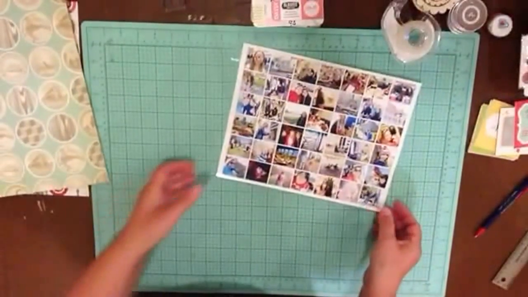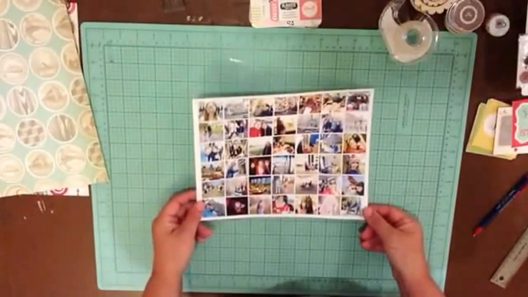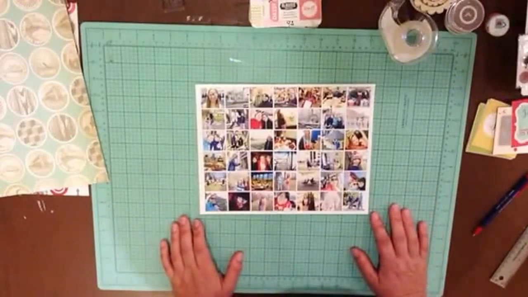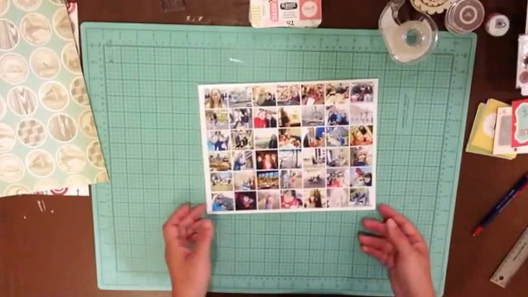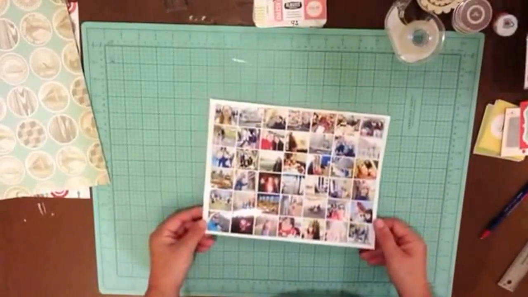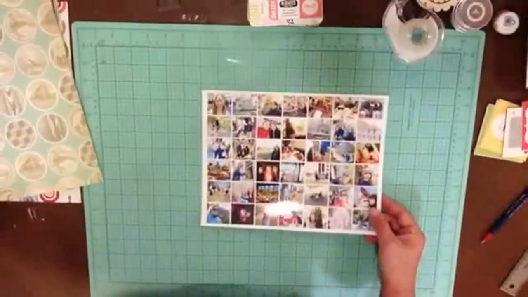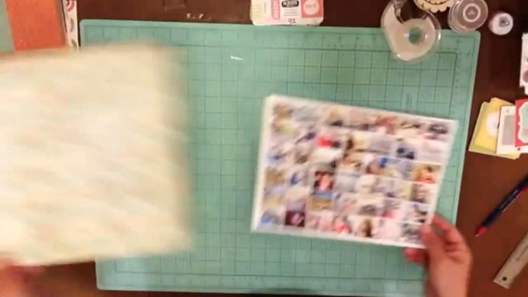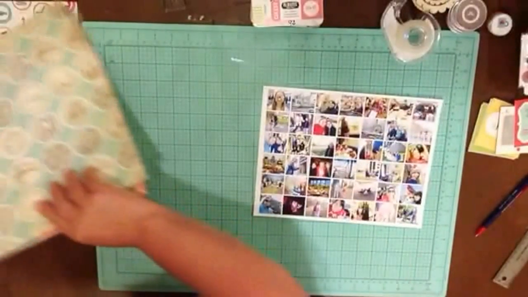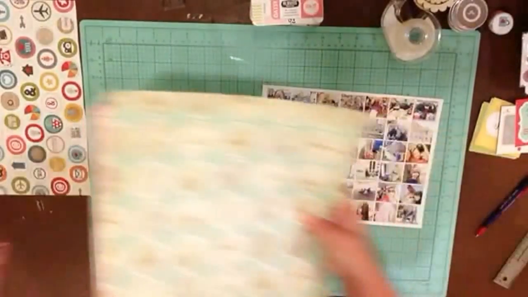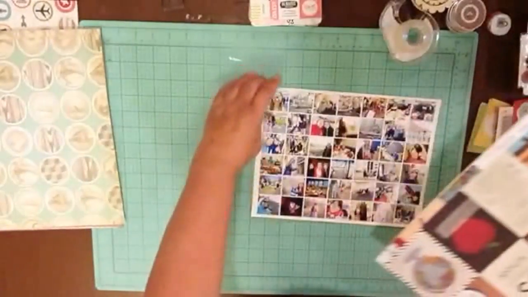Let me do some more thinking about which photos are going to go with which backgrounds, and I will be back. If you are struggling, it's fine. Just go back and pair up which ones are going to go with which, and then start to think about how you're going to crop, because some of the ways that I've done it are just not working yet.